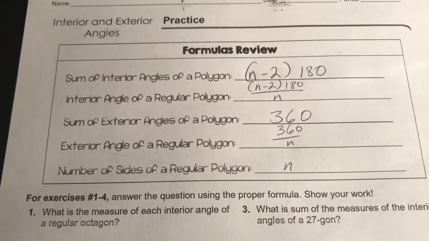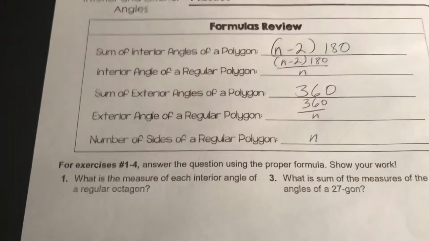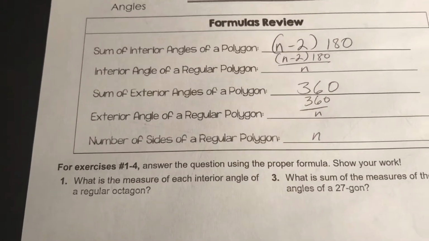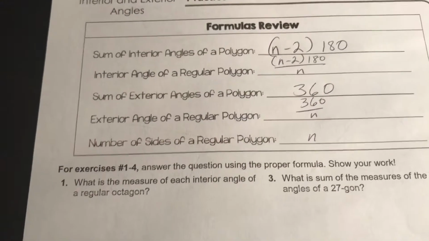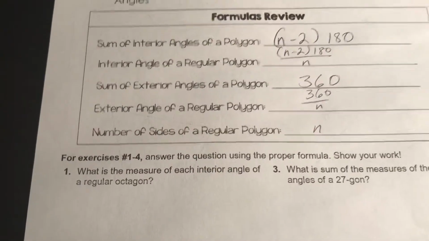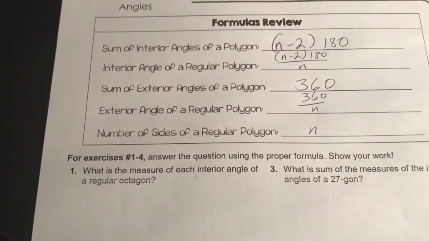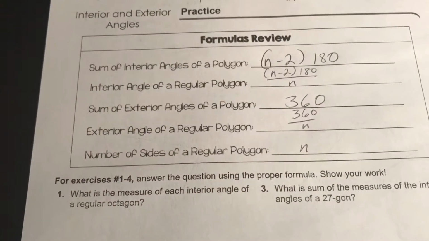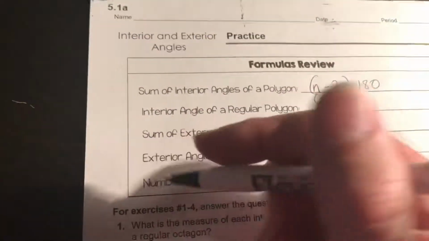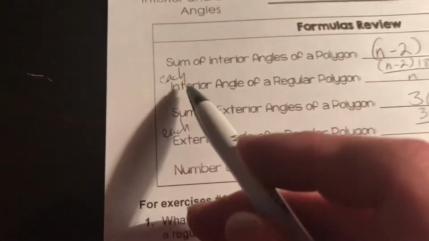Now you're looking to differentiate between two different sets of terms. First, you're looking for interior and exterior, and second, whether you're looking for the sum of the angles or each individual angle. So right here, next to interior and exterior, I want you to go ahead and write each. So when you see the word each, you know you're going to be using one of those two.